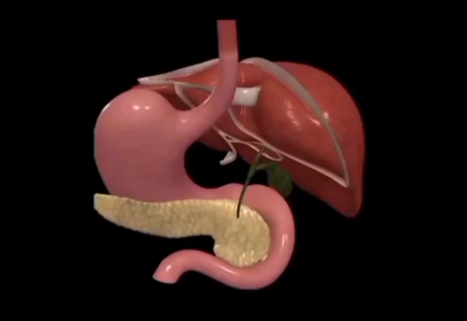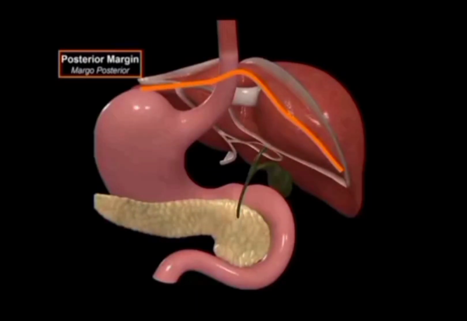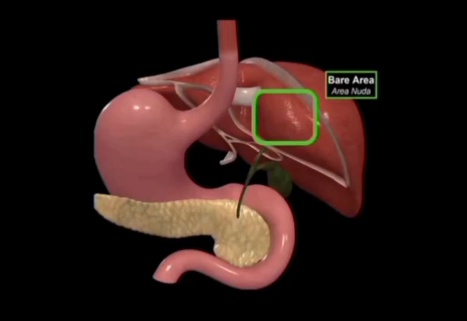And now let's change the angle and look at the liver posteriorly. You will find this rounded posterior margin, which is not as sharp as the inferior one. But an interesting thing about the posterior margin is that the whole liver is covered by ligaments and fat, which we call the peritoneum, except for this area right here on the posterior margin. We call this area the bare area, or area nuda. It's bare because it's the only place that is not covered by fat tissue. It's in direct contact with the diaphragm, because remember, the diaphragm lies on top of the liver.